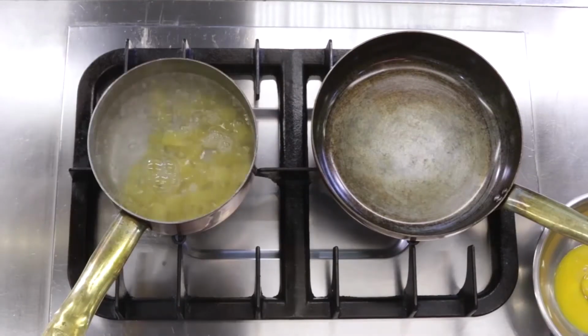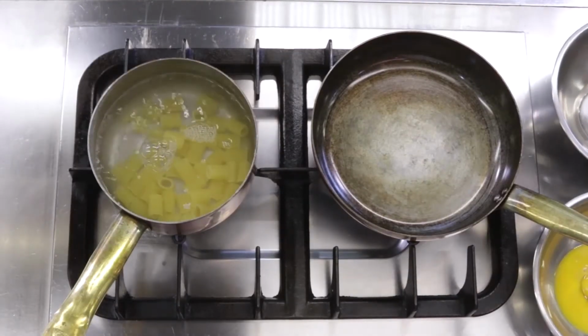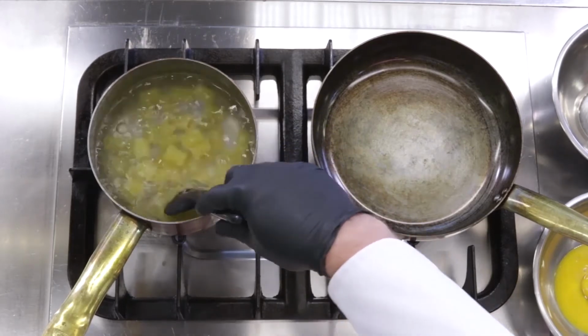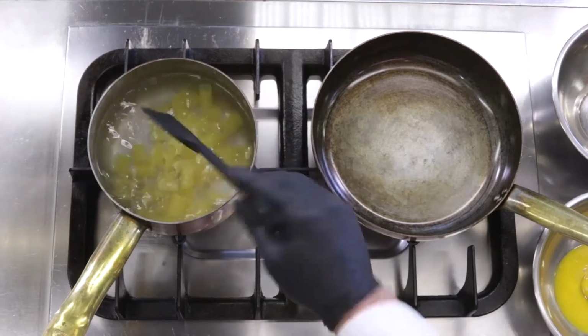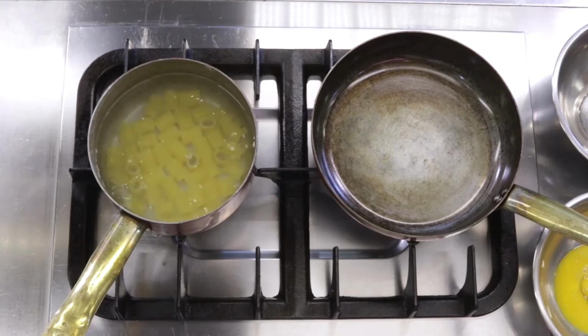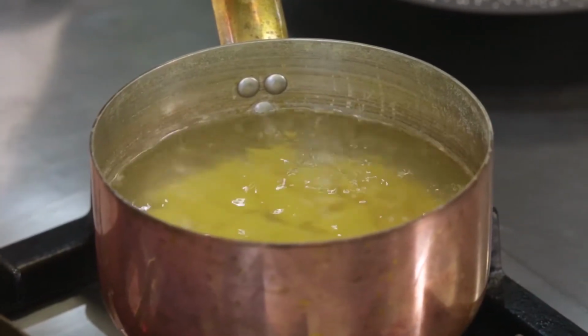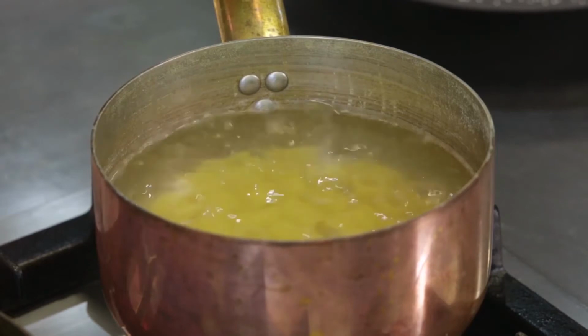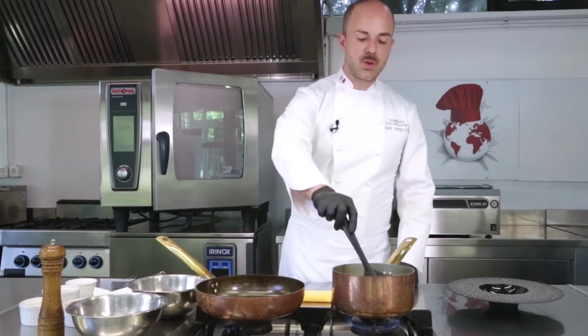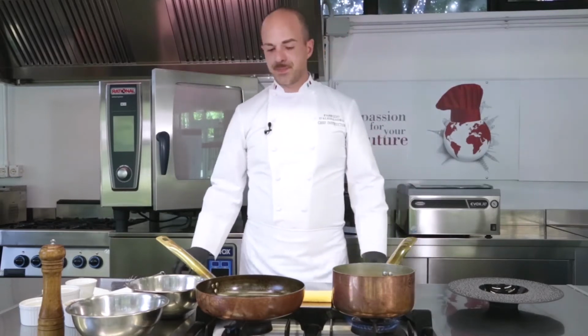Always remember to stir the pasta quickly, especially in the first moments, because as it heats up and the cooking phase starts, the starches start to gelify. So if we don't stir the pasta, every single piece will tend to stick to each other. So let's cook the pasta.